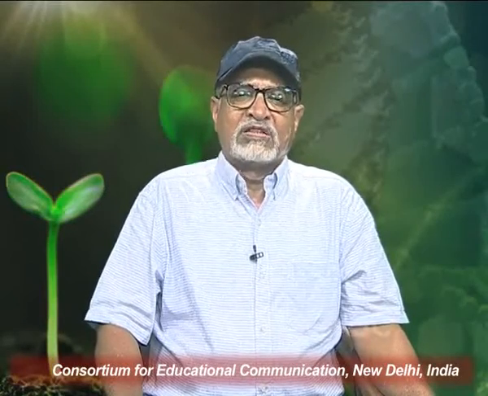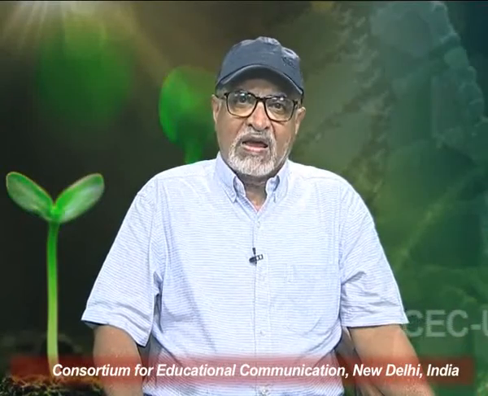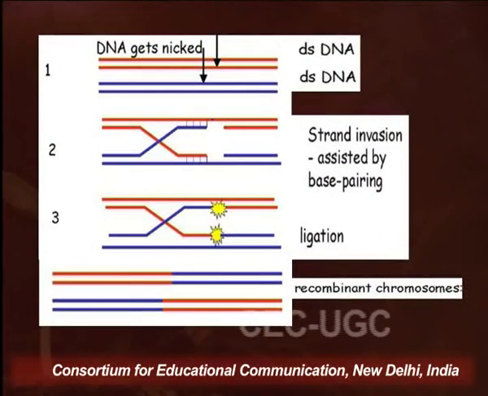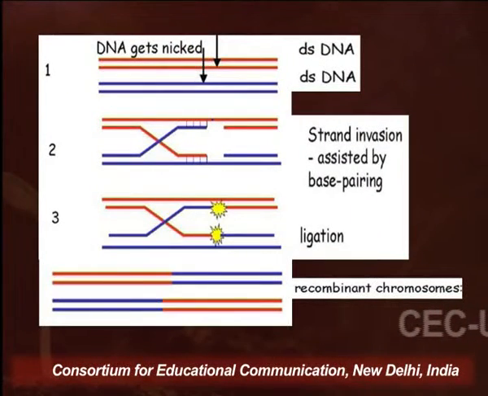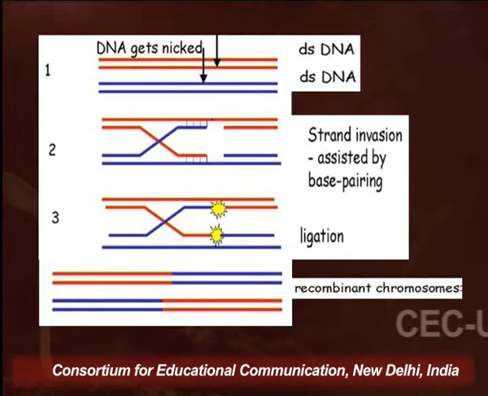Before we go to the details of recombination frequency, viewers, on your screens you can just recapitulate how crossing over was operational at the DNA level. On your screens you can find that the DNA molecule, which is of course double stranded, would have nicks or breaks at certain points, and these nicks would now be subjected to strand invasion, and of course it would be later assisted by base pairing.